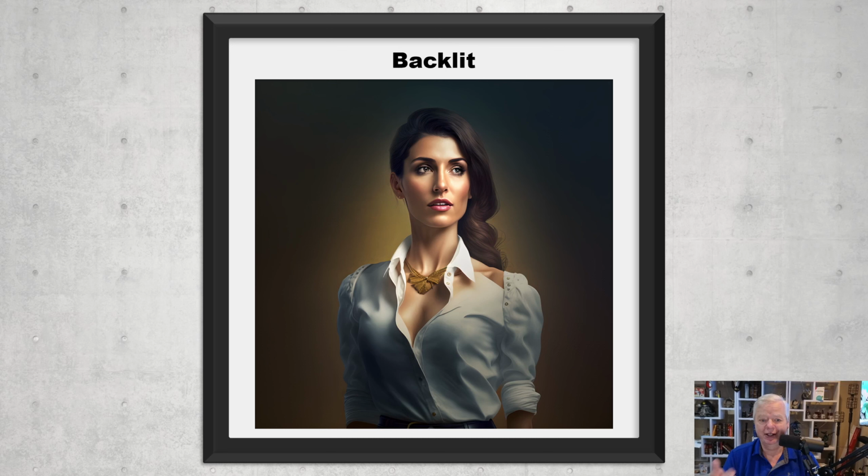Next one is backlighting. Now this is a typical studio lit portrait, but what's been added here is a light behind the subject. Now, Midjourney is not very... it's hard to tell Midjourney what to do with lights. So it will either point a light at the back of the head of the subject, or in this case, it threw a light on the background.